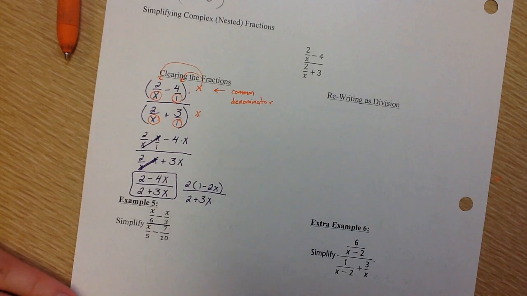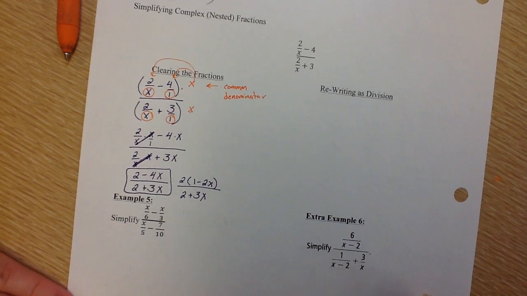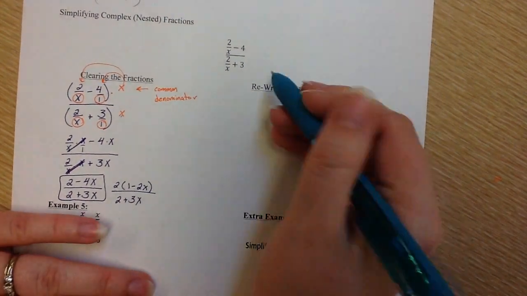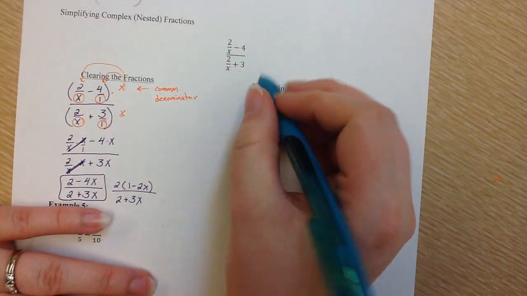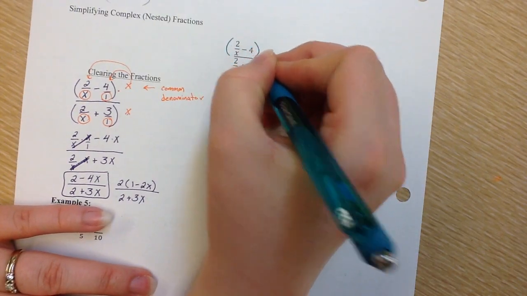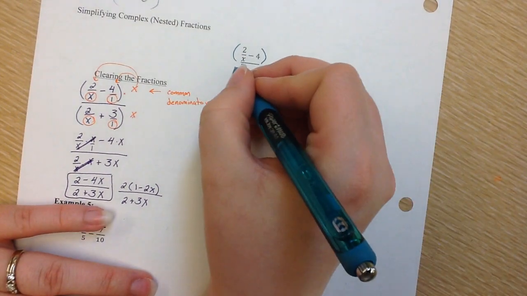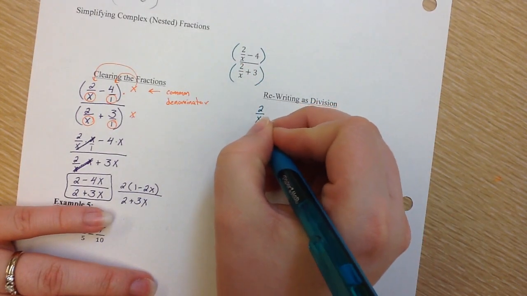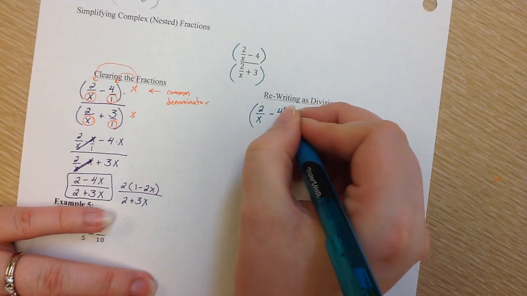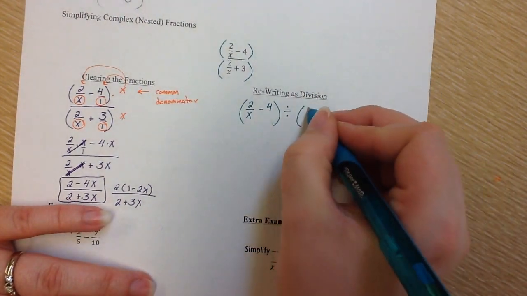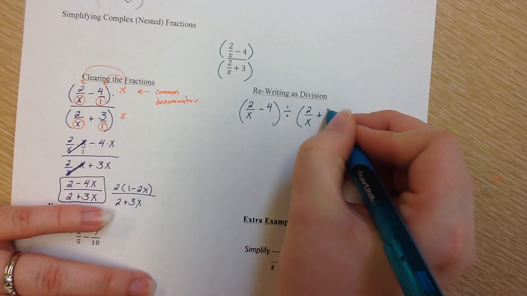All right, so that's one method. It's called clearing the fractions. Another method is called rewriting it as a division. When we're rewriting it as a division, here's our original problem. We're going to think of it as this piece divided by this piece. So the first thing I'm going to do is write it as division. We have 2 over x minus 4, this whole piece, divided by, I'm going to put the divide sign in here instead, 2 over x plus 3.